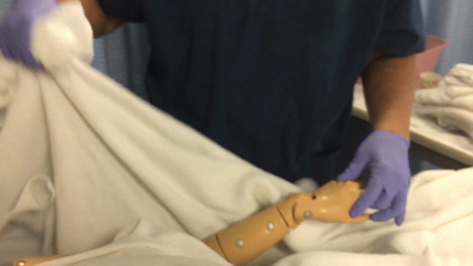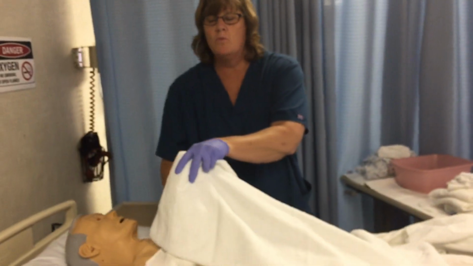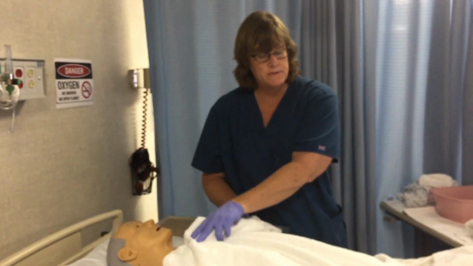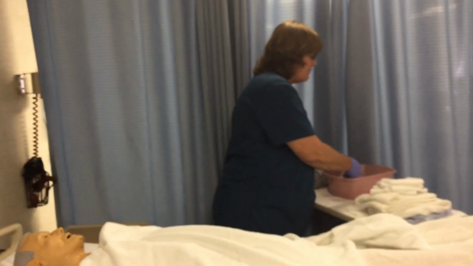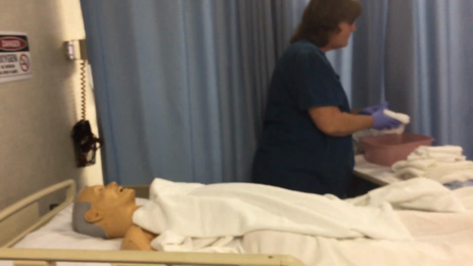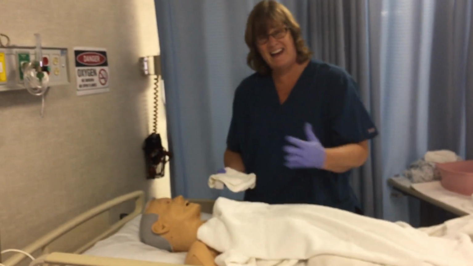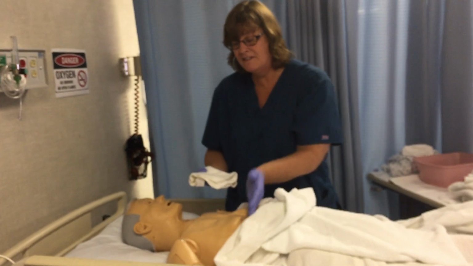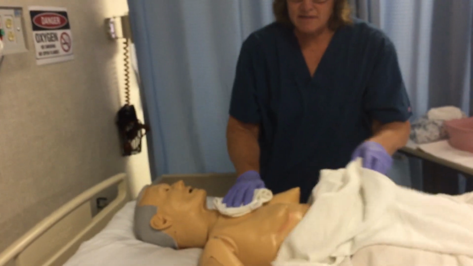Okay, so now when I do the chest, your book says to actually cover the chest up, and to lift up and wash like this without overexposing them. That is great in theory, and for a male patient that will probably work fine, but for a female patient, especially if they have larger breasts, you're going to have to expose them because you're going to have to lift up under the breast to get underneath them. So when I do the chest, I am going to have to lift up on the breast and come underneath them.